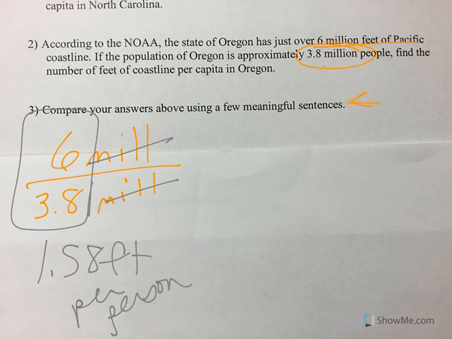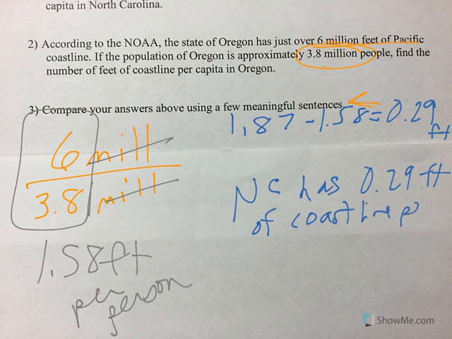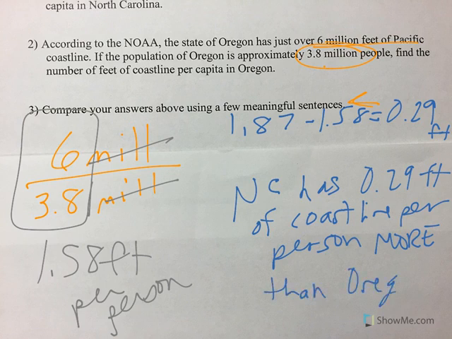So this question says, compare your answers above. Well, North Carolina was 1.87. Oregon was 1.58. So the difference is roughly 0.29 feet. So North Carolina has 0.29 feet of coastline per person more than Oregon. That's what it means, right? Not a ton, but there is some.